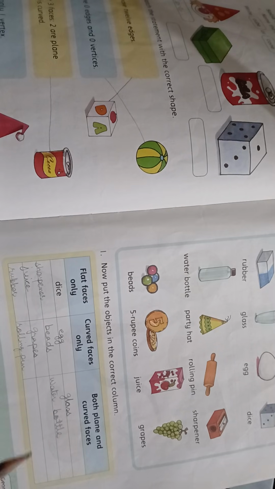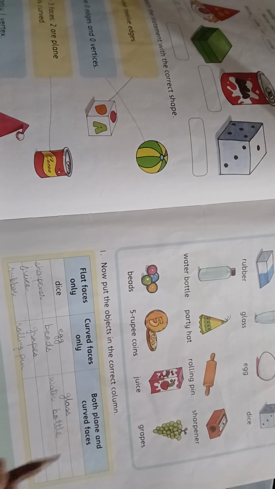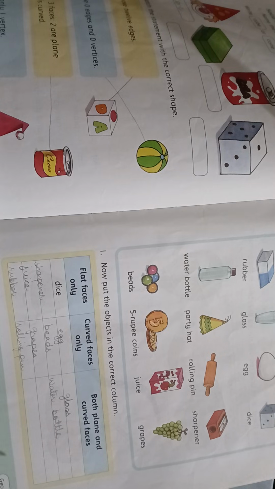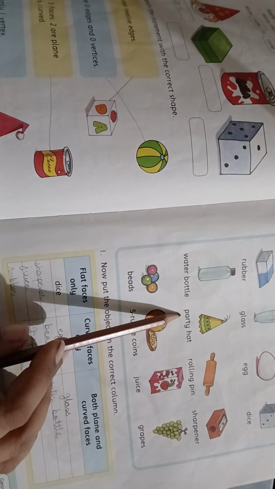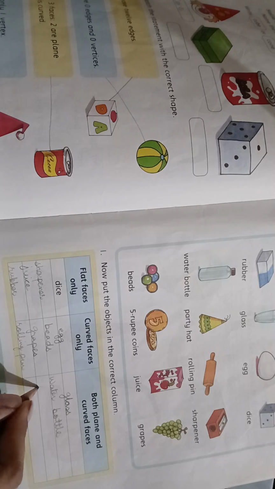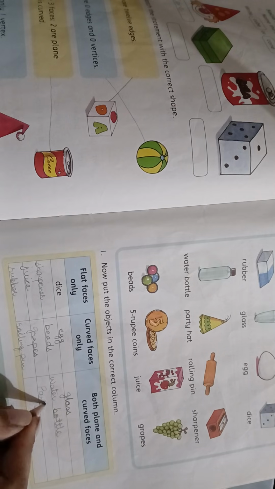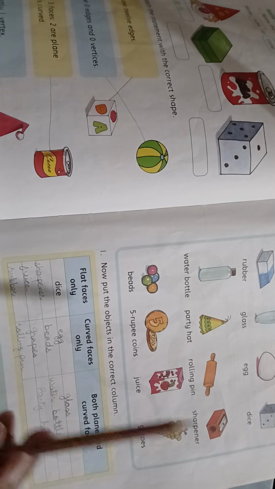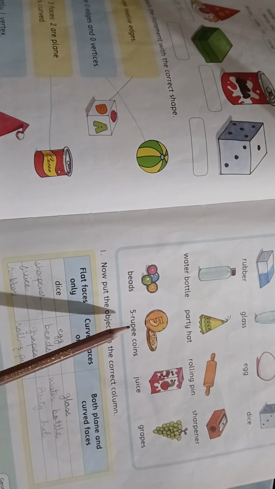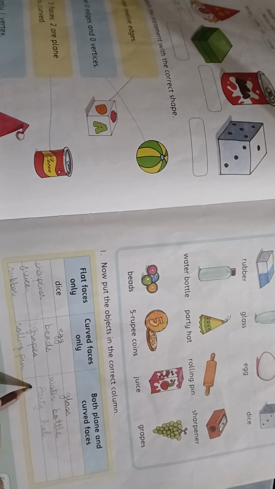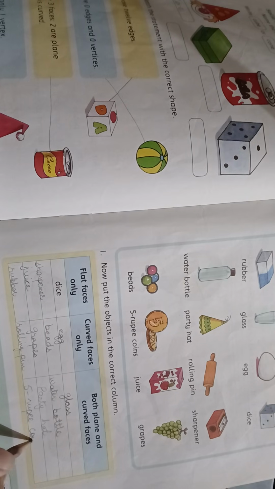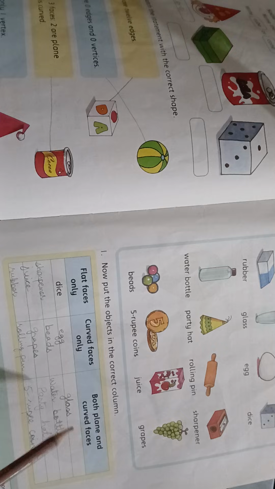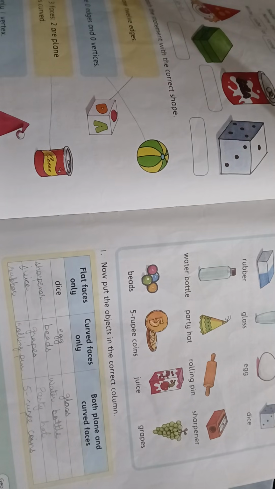Don't write too small that it can't be read, and don't write too big that it is going out of the block. Okay, then we have a party hat. We're going to write here party hat, and we have written rolling pin also, we have written sharpener also, we have written beads also, and we haven't written 5 rupee coin. So at last we are going to write here 5 rupee coins. So these things have both plain and curved faces.